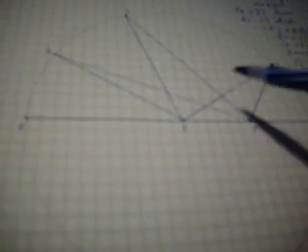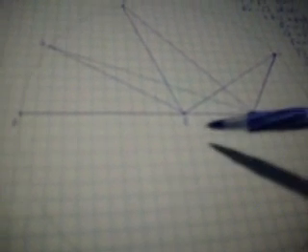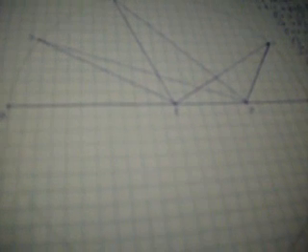Well, what does Euclid want you to do first? Well, he wants you to draw some more lines. Draw a line from E to B, E to C, E to G, and, of course, we already got this line from E to D. All right.